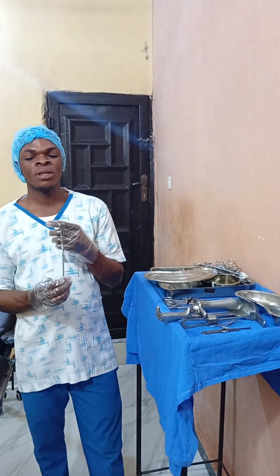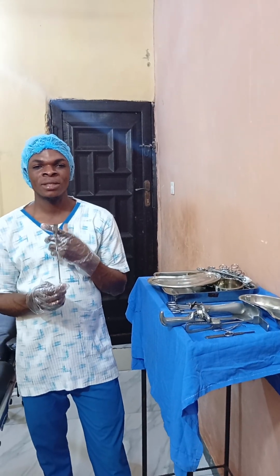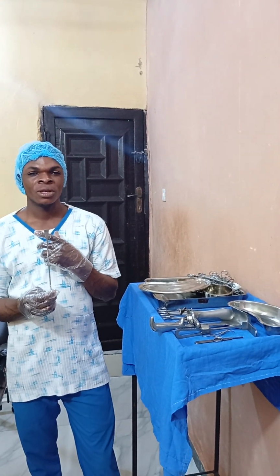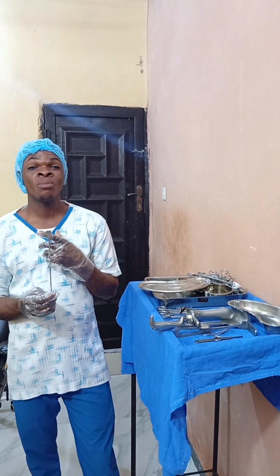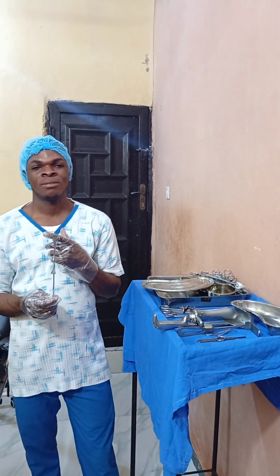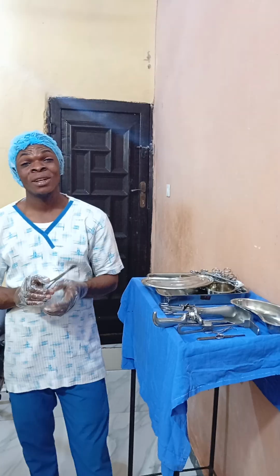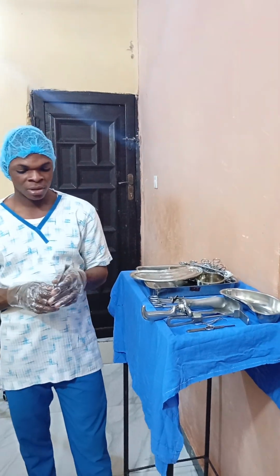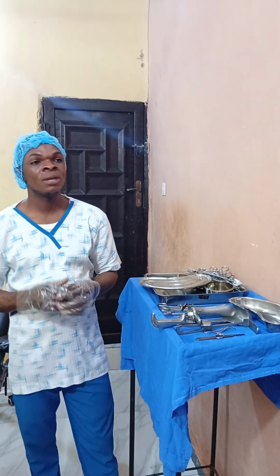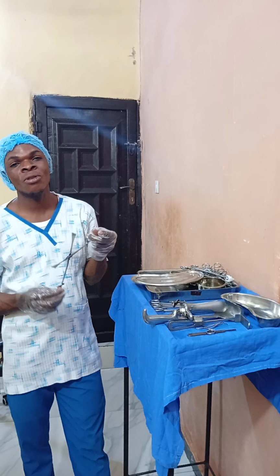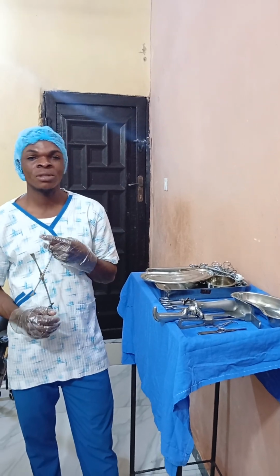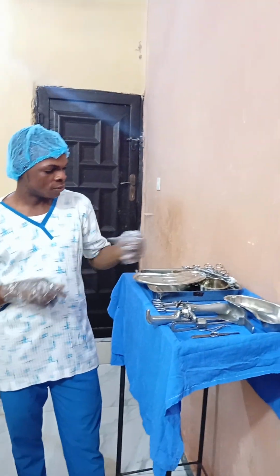So now, this one is called Green-Armytage. Green-Armytage is used to hold bleeding, uterine bleeding, during cesarean section. So we use it to hold tissues, bleeding that is coming from tissues. But note that the main function is that it is used to hold bleeding that is coming from the uterus during cesarean section.